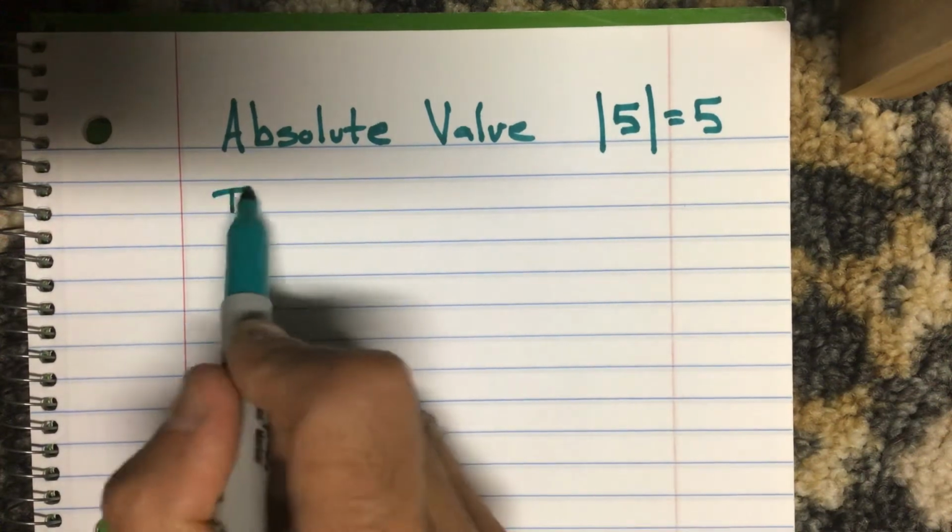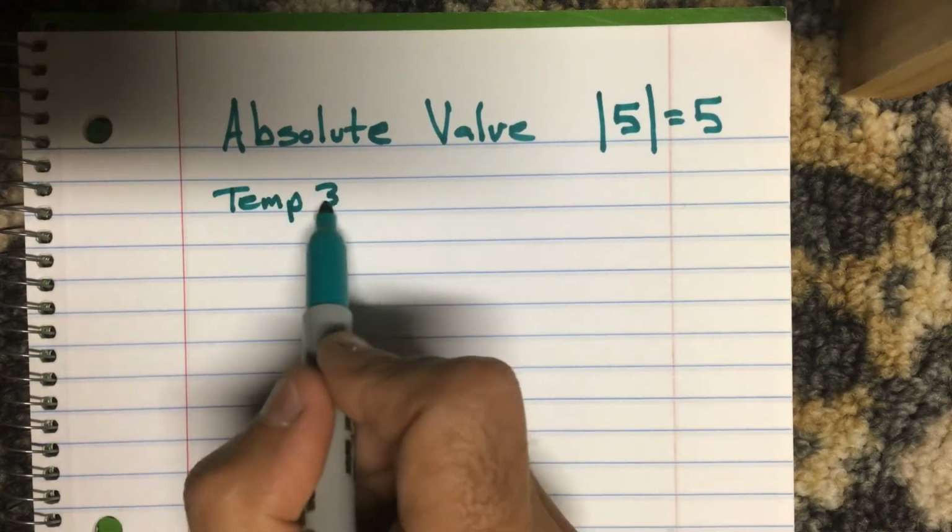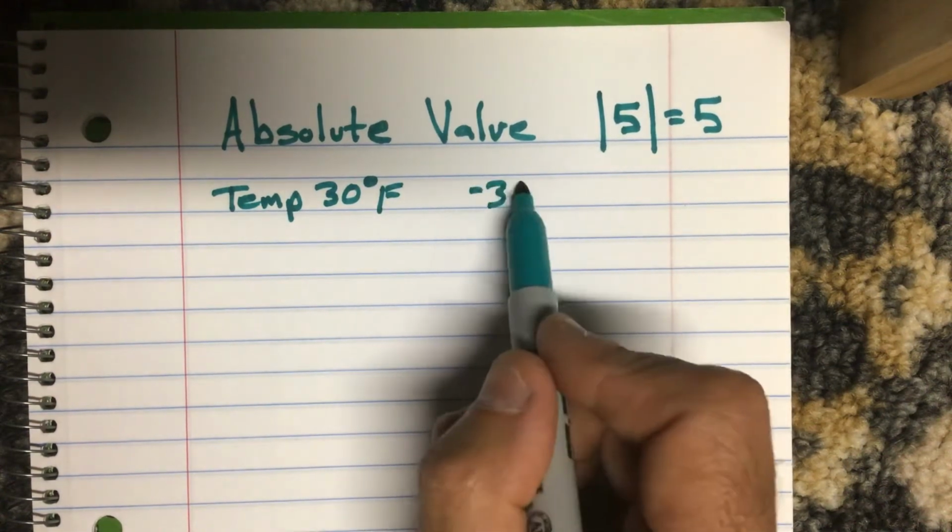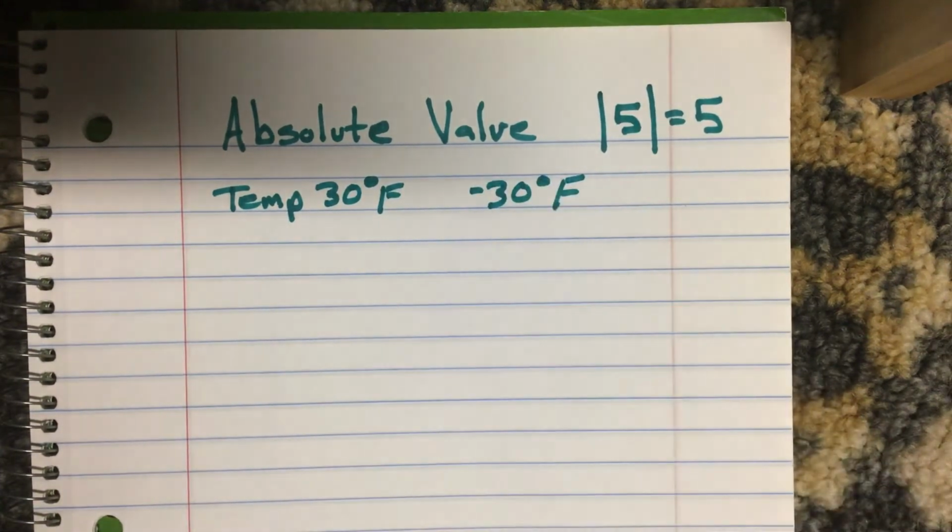So for example, you can have a temperature outside of 30 degrees Fahrenheit, or you can have a temperature outside of negative 30 degrees Fahrenheit. But the absolute value is 30. So we're only concerned with the number, we're not concerned with the sign.